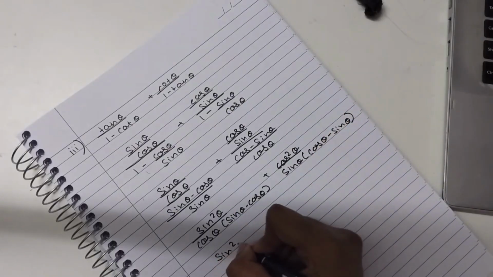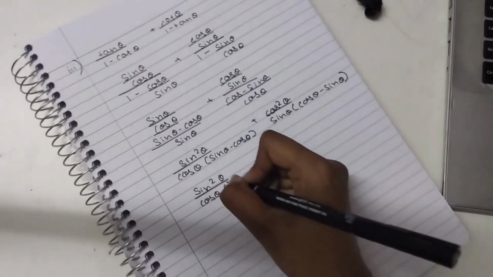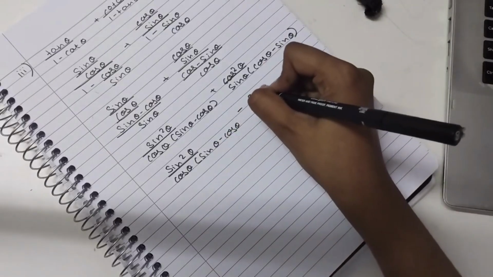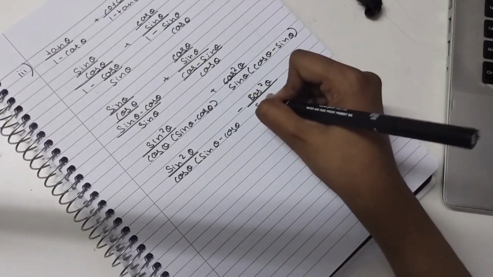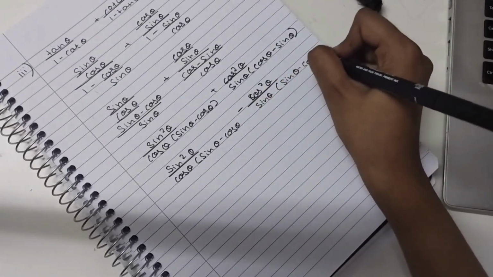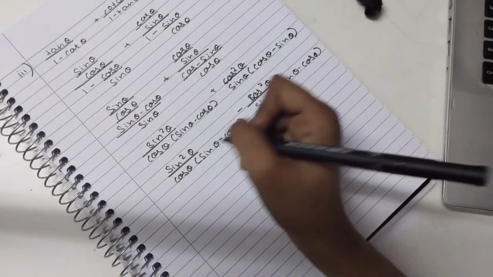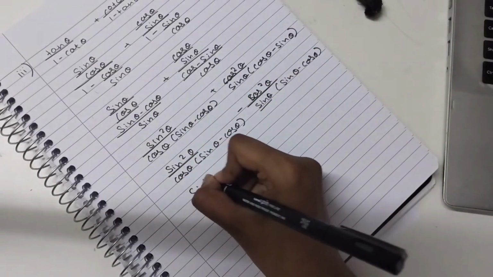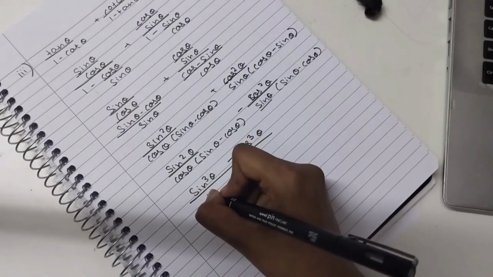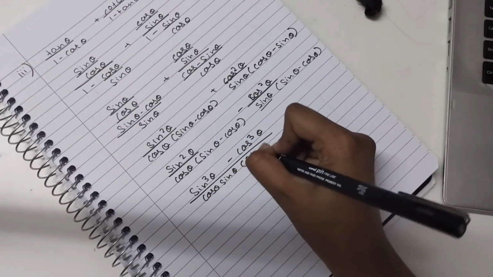So we can get sine squared theta by cos theta times sine theta minus cos theta minus cos squared theta by sine theta times sine theta minus cos theta. And we're going to bring sine theta over to the numerator on the first term. So we will get sine cubed theta minus cos cubed theta whole divided by cos theta sine theta times sine theta minus cos theta.